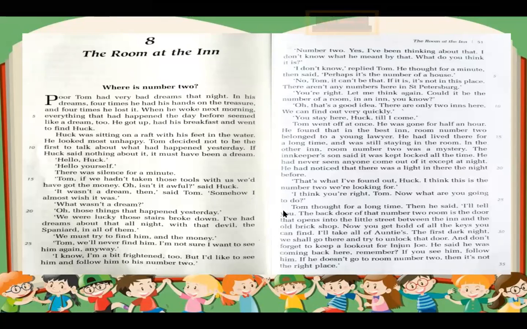Tom and Huck planned to unlock the door of the room of the inn. Okay, and which room was it? It was room number 2, which was actually a mystery. And the back door of that room number 2 opened in the little street between the inn and the old brick shop. Tom asked Huck to bring the keys to unlock the door of room number 2. Okay, so this was their plan.